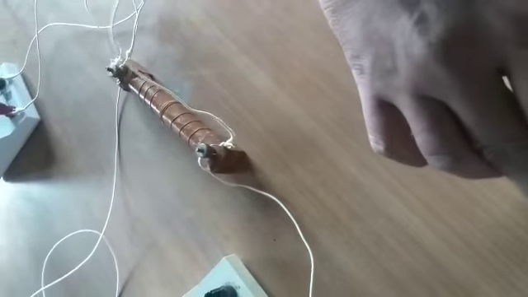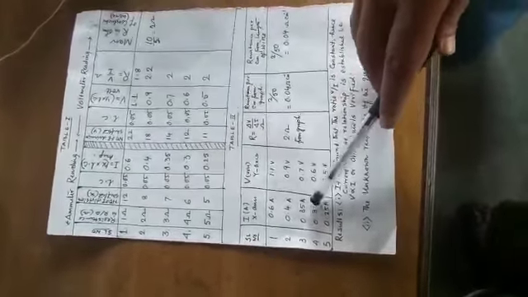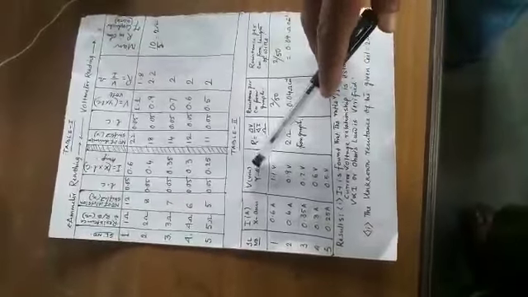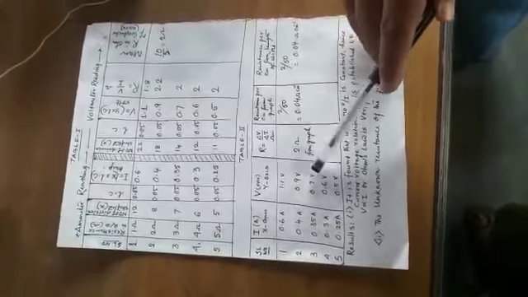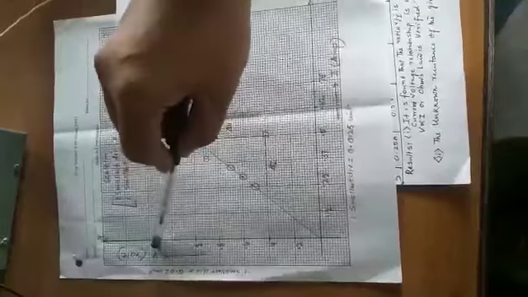Now for drawing the graph of I versus V, this table should be made. Here I in ampere is plotted on the x-axis: 0.6, 0.4, 0.35, 0.3 and 0.25, and V in volt on the y-axis: 1.1 volt, 0.9 volt, 0.7 volt, 0.6 volt and 0.5 volt. This is the graph you see here. This is the x-axis where the current I in ampere should be plotted, and this is the y-axis where the voltage should be plotted, in the unit volt.